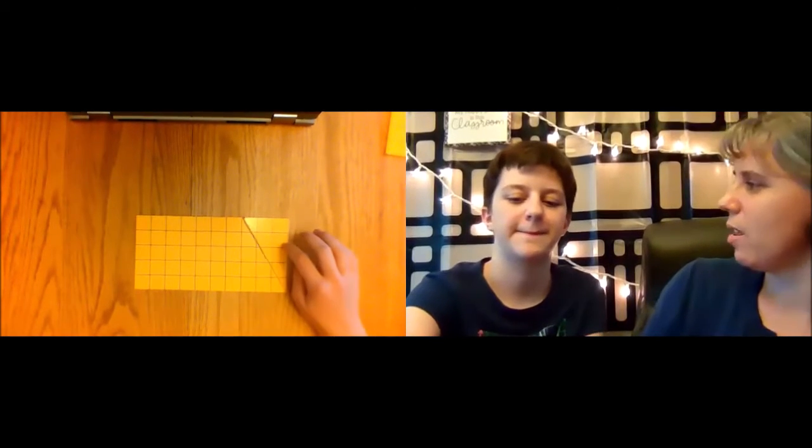Oh, the parallelogram made a rectangle with a base of 10 and a height of 5. We already know how to find the area of a rectangle with a base of 10 and a height of 5. So we could find the area of it as a rectangle. Let's see if we can figure out how we would find the area of it as a parallelogram. Let's look at our whole parallelogram.